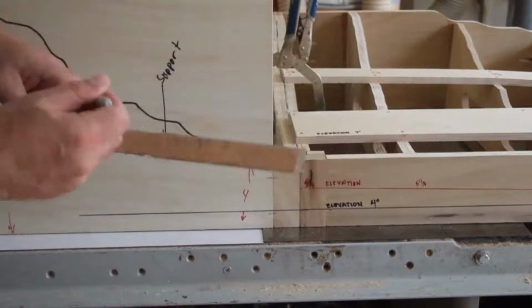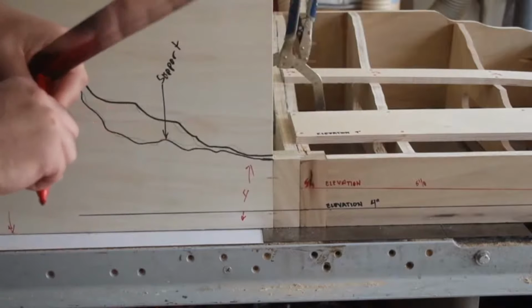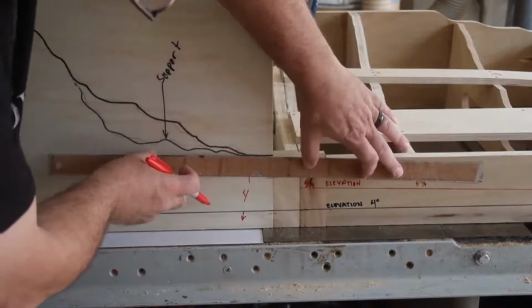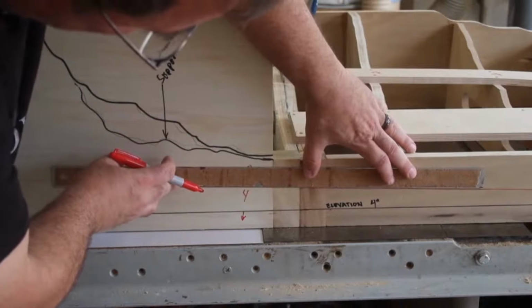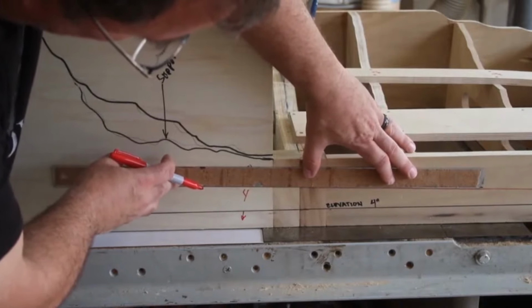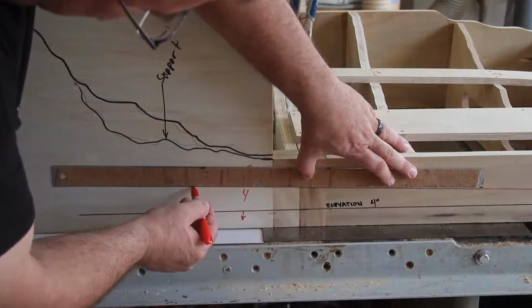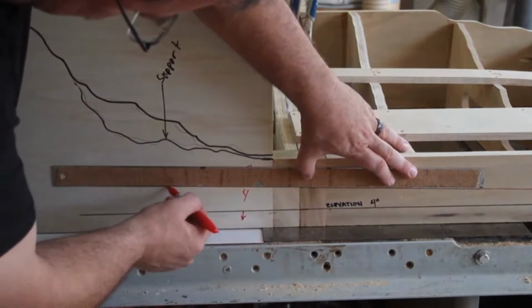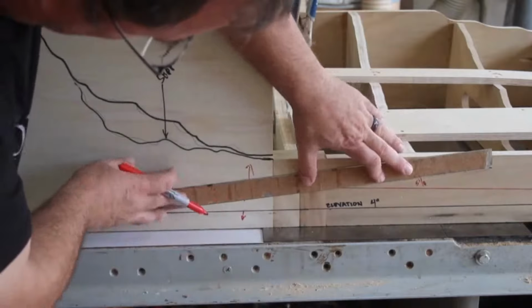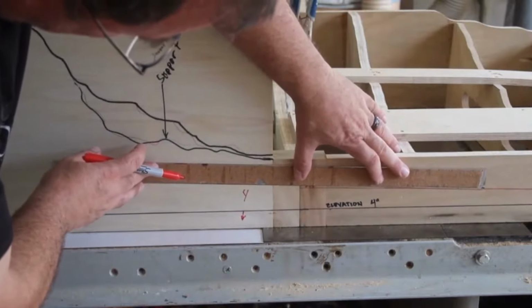I have a 24-inch ruler. You can use any straight edge you want. The ruler seems to work out pretty well. All I'm going to do is I'm going to line it up about a foot in and then just drag it on over.